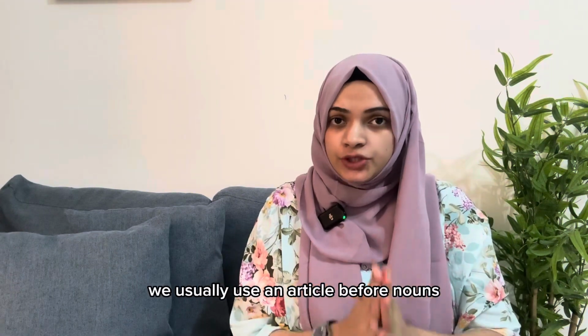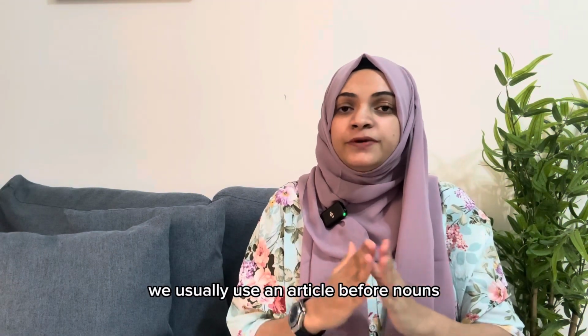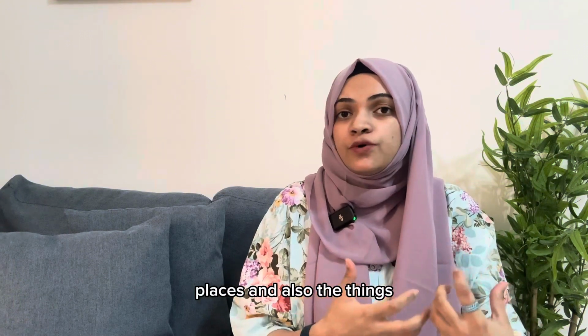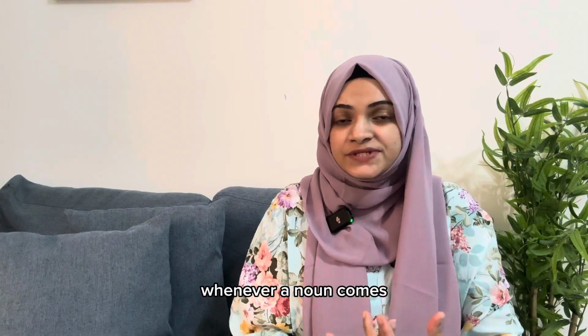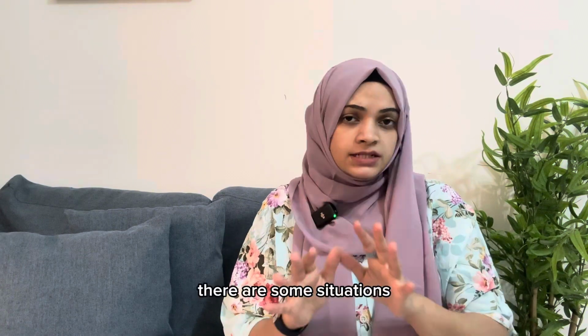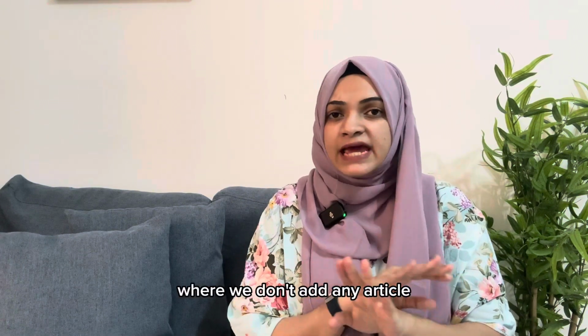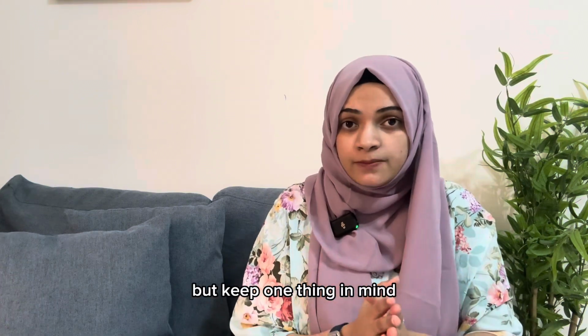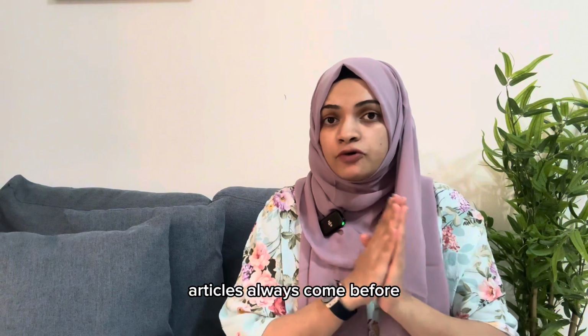We usually use an article before nouns. You know the nouns include names, places, and also things. So whenever a noun comes, we add an article before it. There are some situations where we don't add any article. We'll talk about it later. But keep one thing in mind, articles always come before a noun.